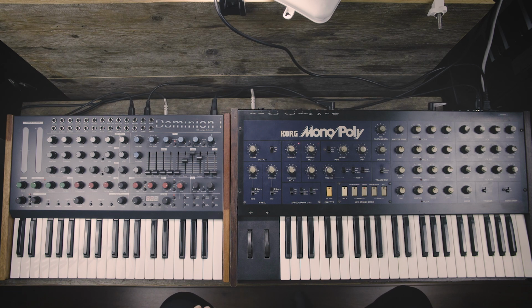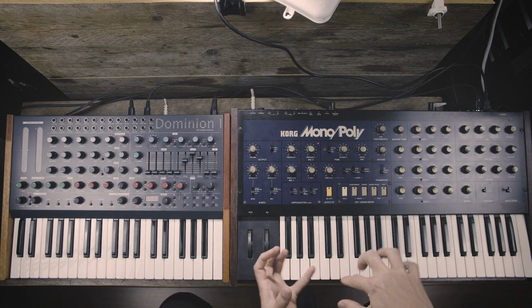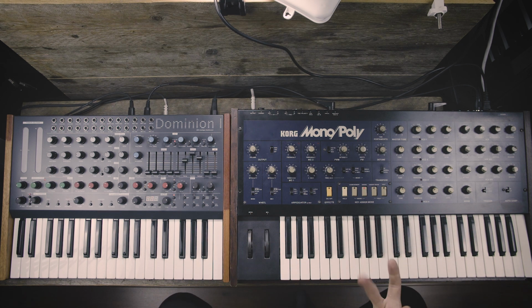So the Dominion definitely has an edge in the low end. It's got more power, more beef, but the Monopoly I think has a little bit more spaciousness, like it moves a little, cooler, between the beating of the oscillators.